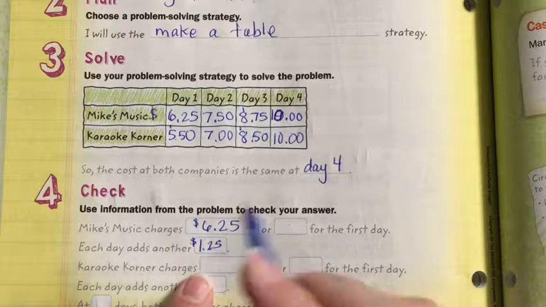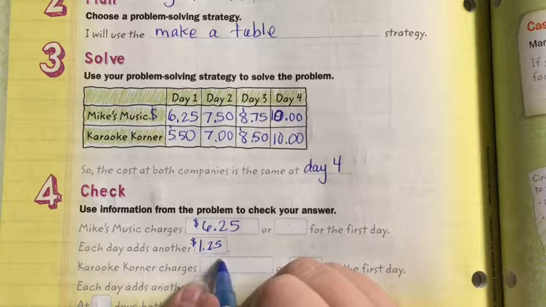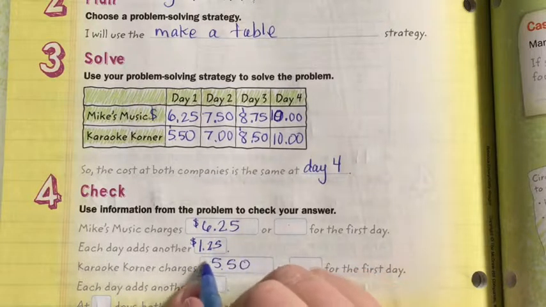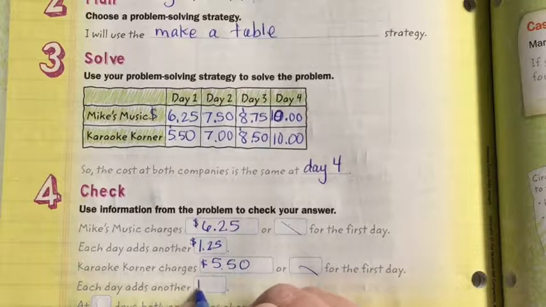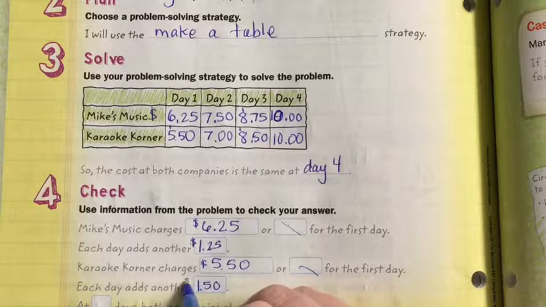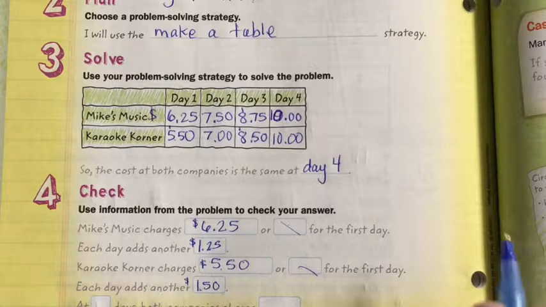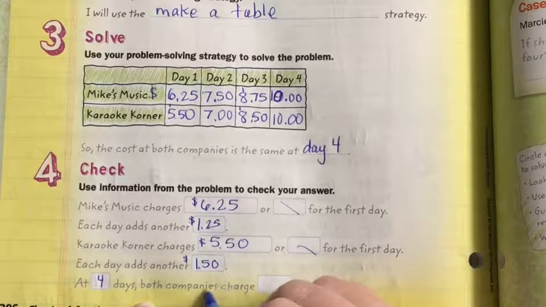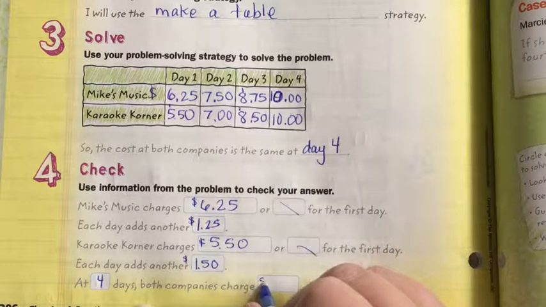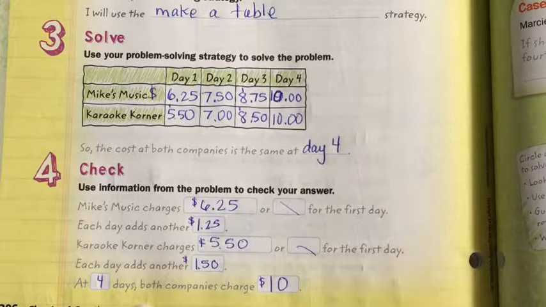Karaoke Corner charges $5.50 for the first day, and each day adds another $1.50. So then at 4 days, both companies charge $10.